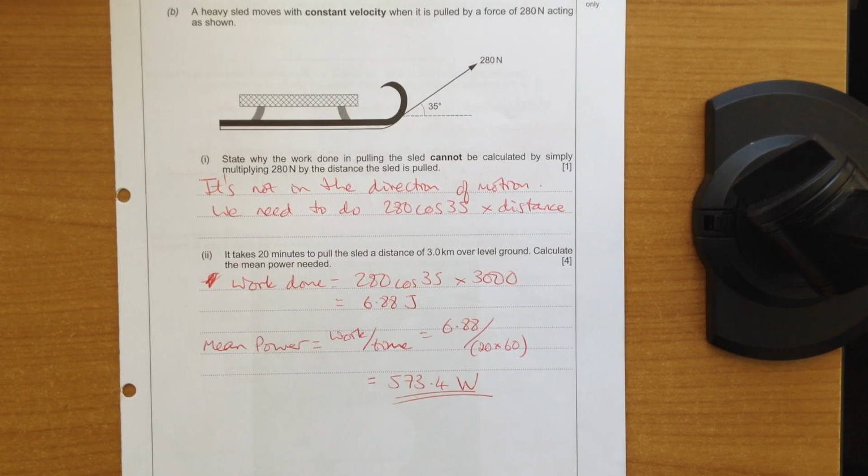It takes 20 minutes to pull the sled a distance of 3 kilometers. So straight away I'm thinking, hang on, they've chucked in a time. They're going to ask me about power here. Power is work done divided by the time taken. So let's have a look. They want to know, calculate the mean power. So work divided by time taken.